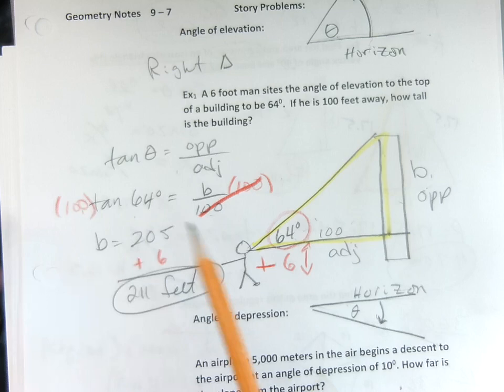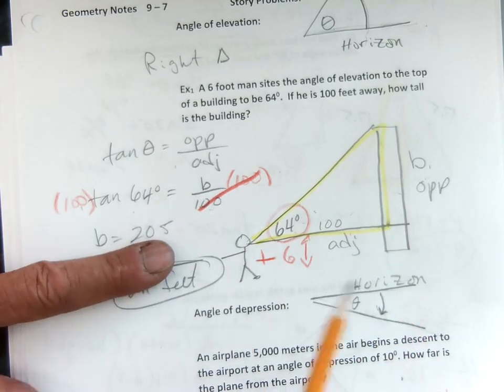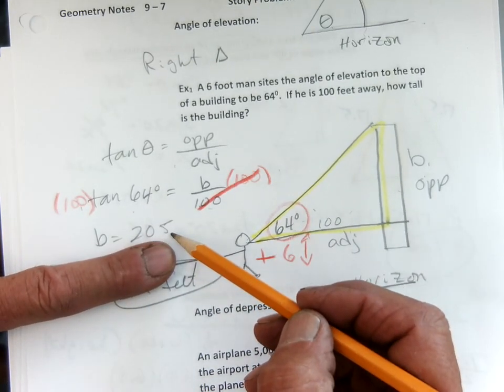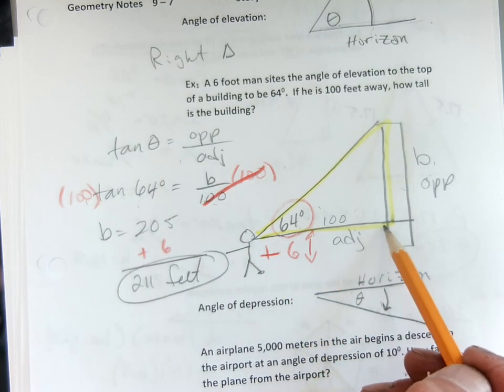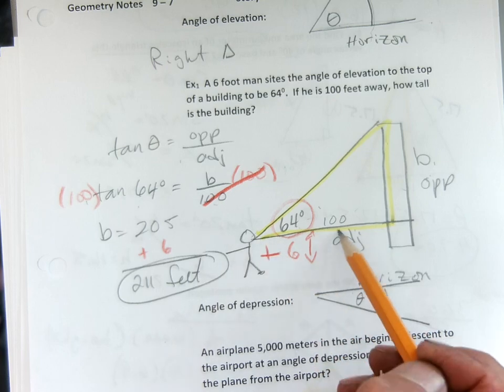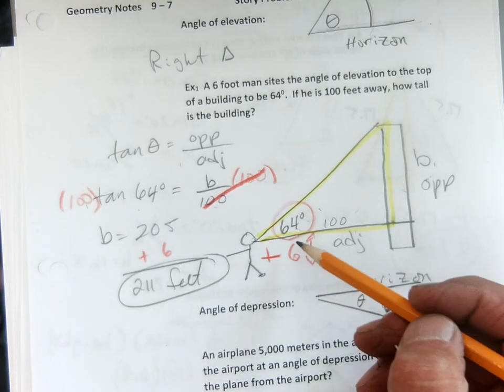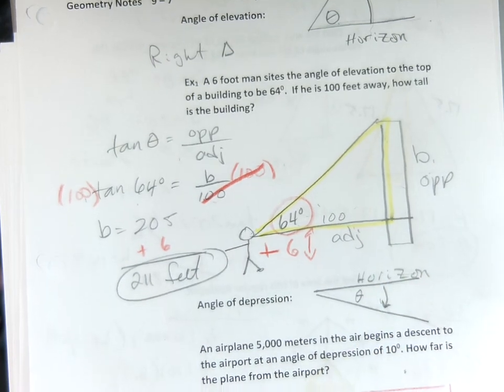I multiply both sides by 100. I use my calculator, and I get about 205 feet. Last thing I want to do is add in the 6 feet, because when he sights the building, he's taking it from his eye, so technically that triangle is extended by 6 feet. Okay, we've done that problem before.